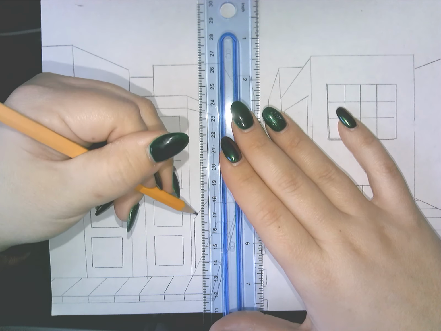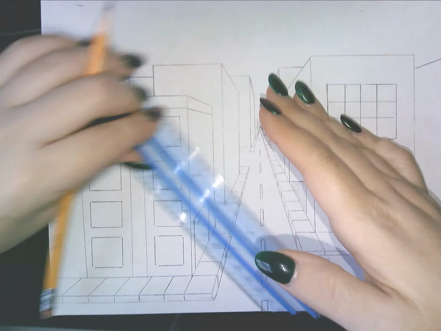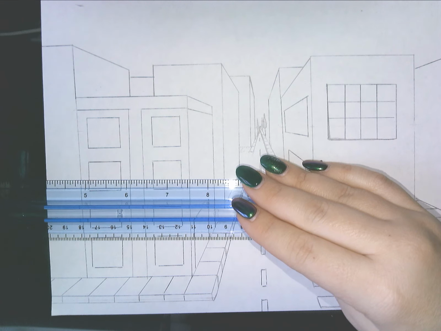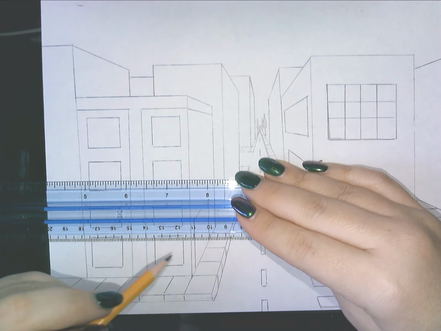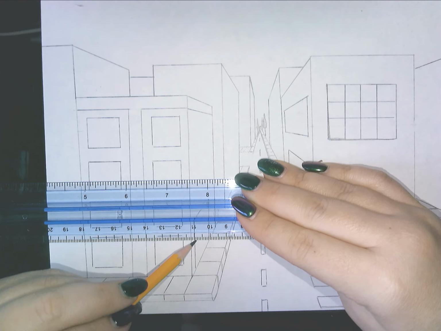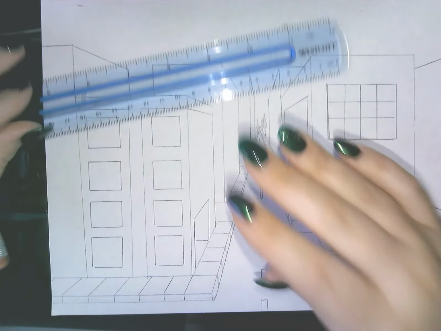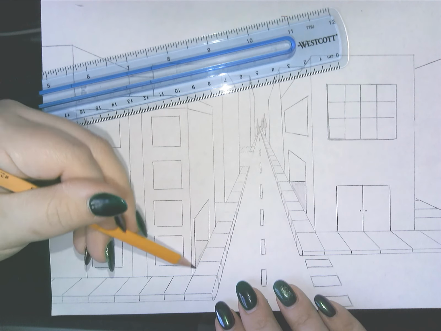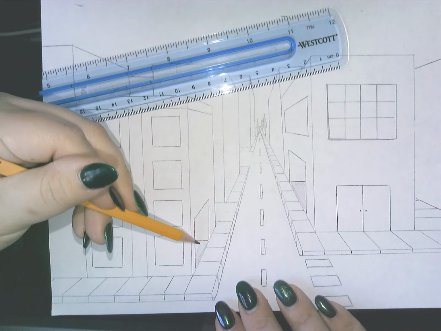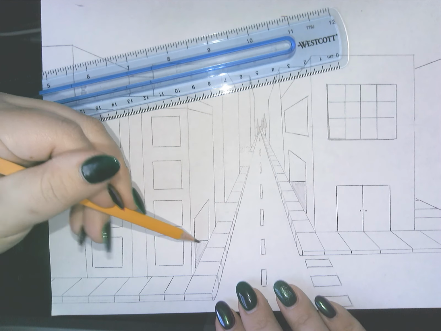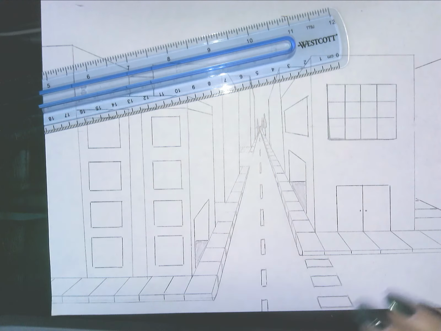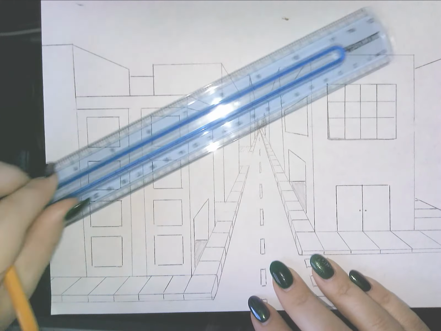Put a double door here. Let's make this one of those entrances. So all you do is just take your ruler, draw a horizontal line inside there. So it's one of those, another walkway we have to walk into the building.